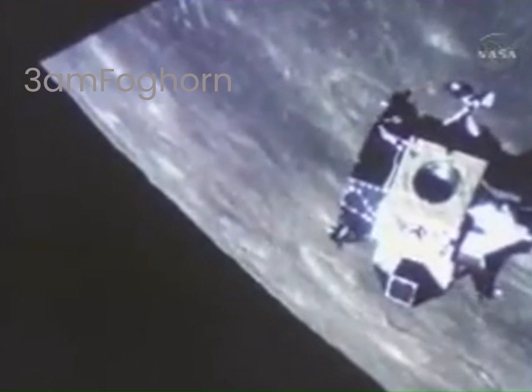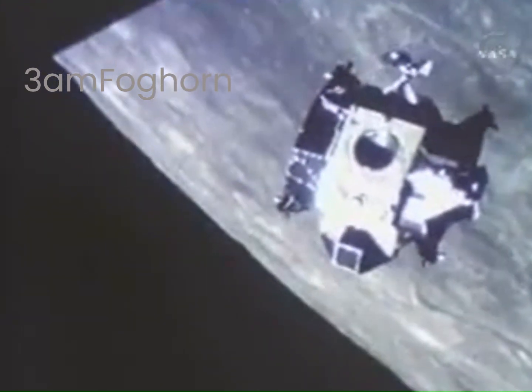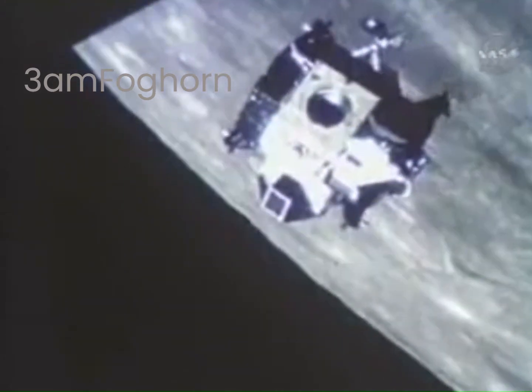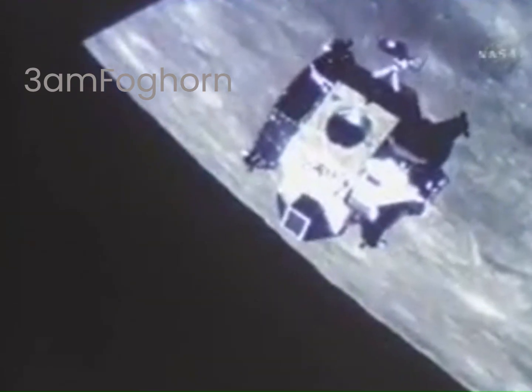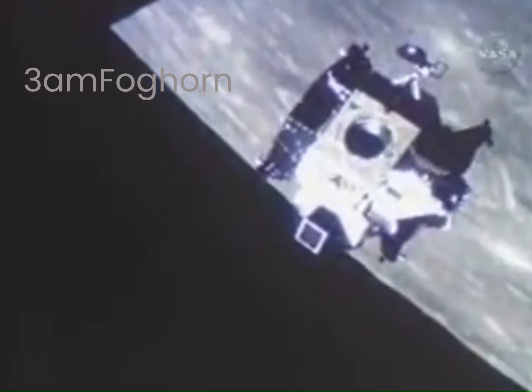And 2001 Space Odyssey was just a test run. Came out before all this. Gosh, 2001 Space Odyssey came out in '68. We're going to take a look at some of this. I can't even stand to watch this.